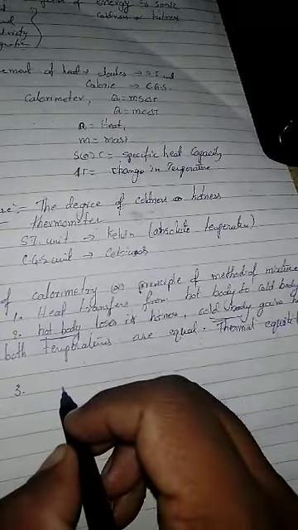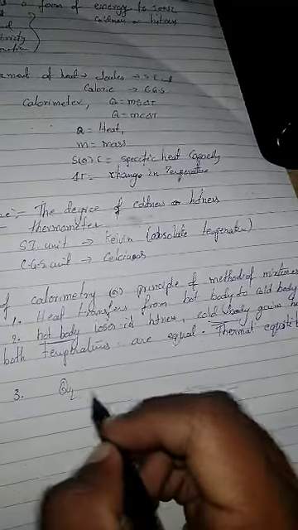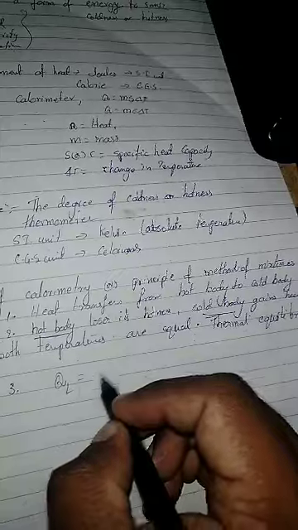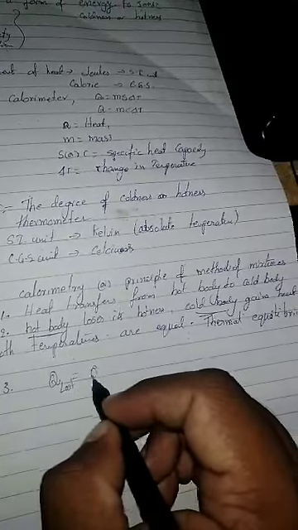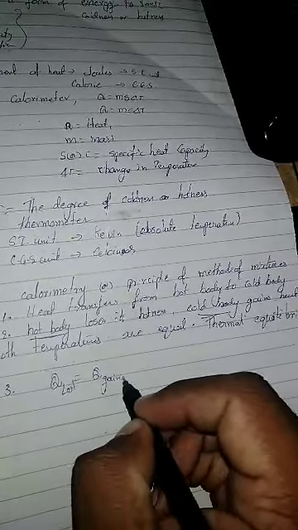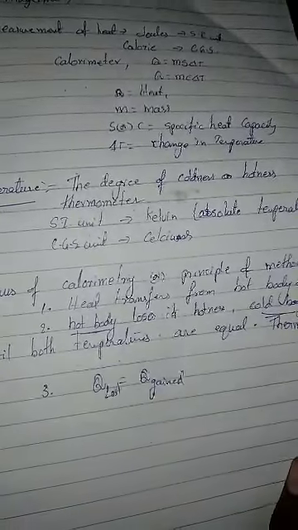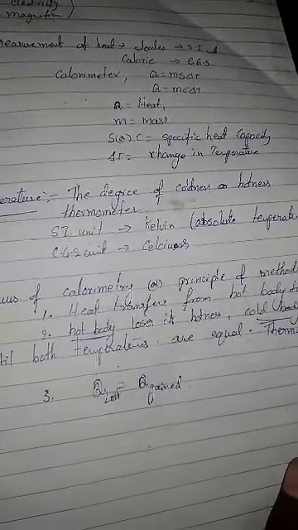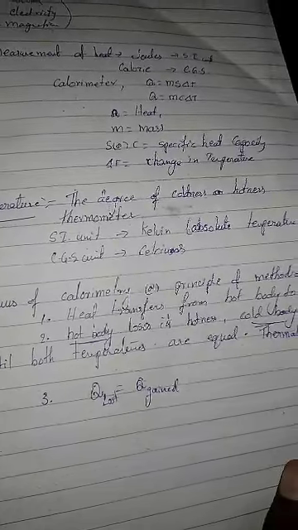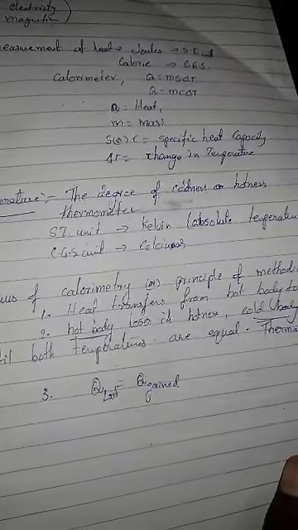And the third statement is: heat lost by the hot body is equal to heat gained by the cold body. That means how much heat the hot body loses is equal to how much the cold body gains.